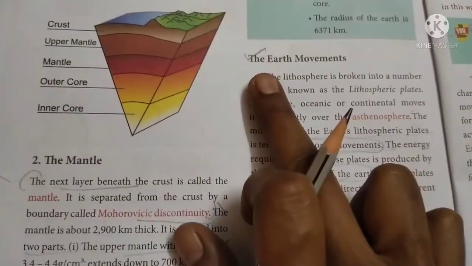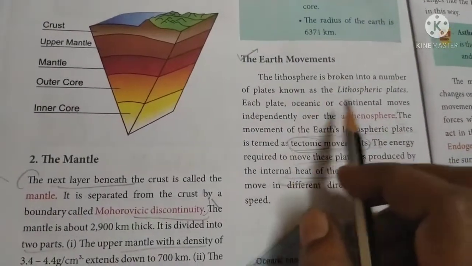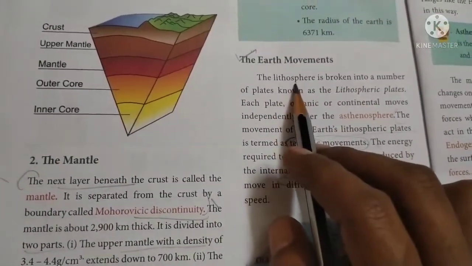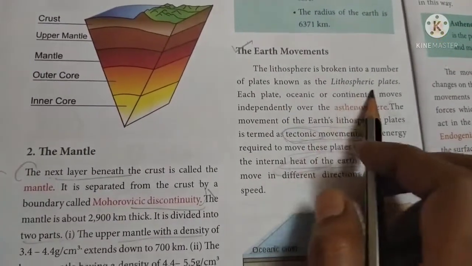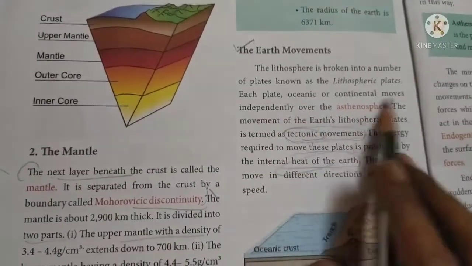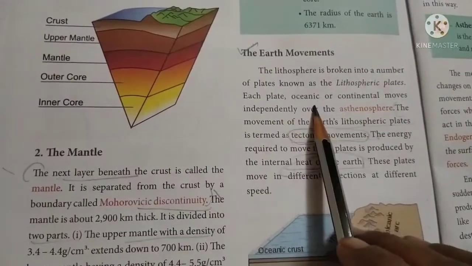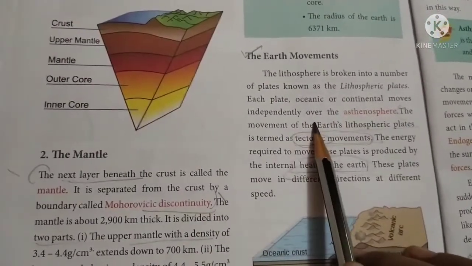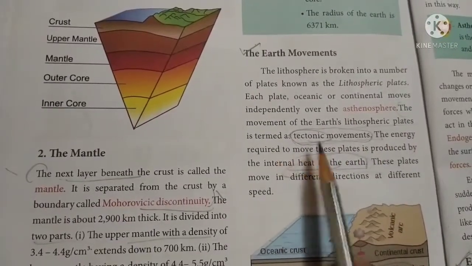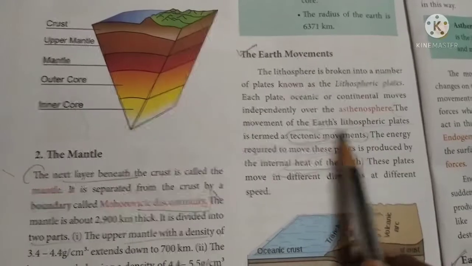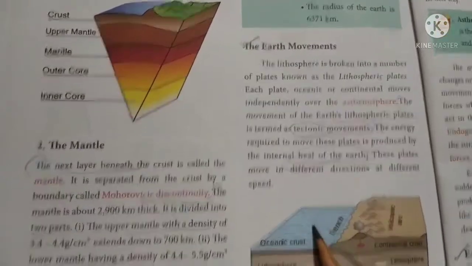The heading is the earth movements. The lithosphere is broken into a number of plates known as the lithospheric plates. So the lithosphere is broken into different plates, and each plate, oceanic or continental, moves independently over the asthenosphere. The movement of the lithospheric plates is termed as tectonic movement.